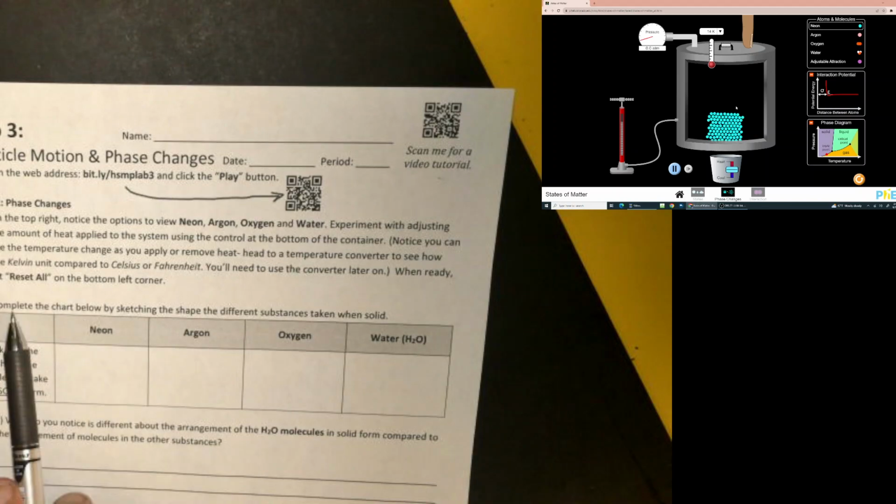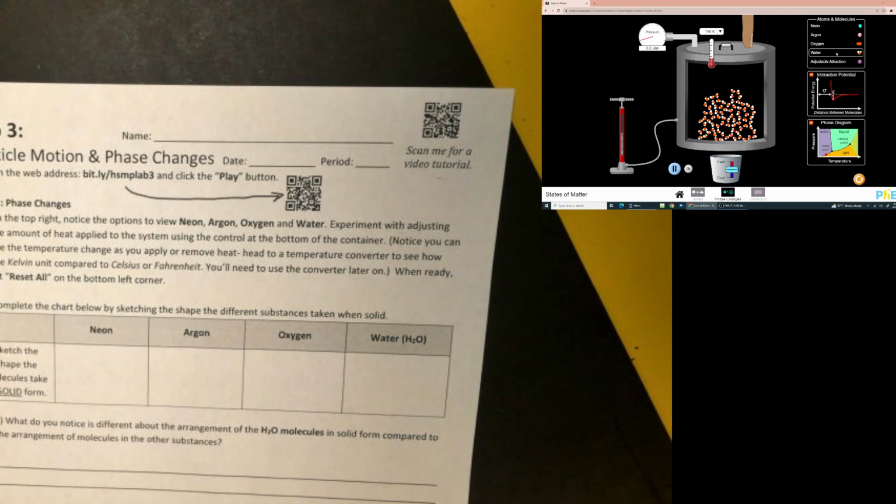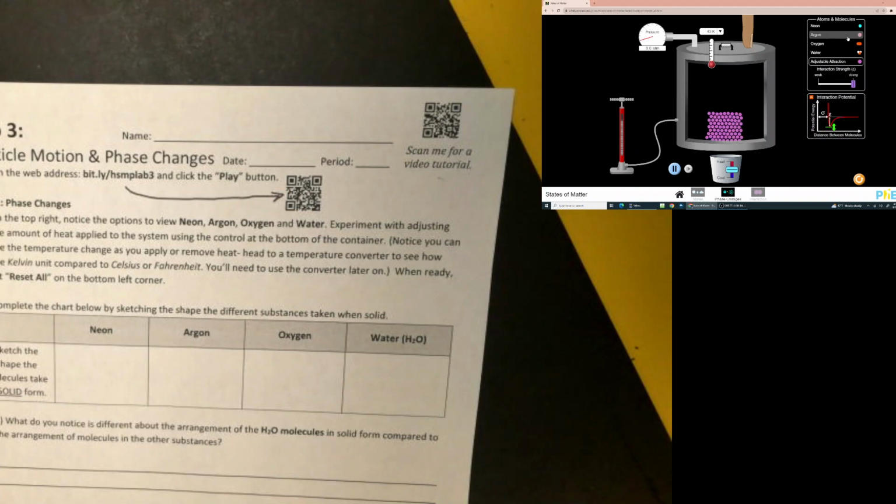It says here, complete the chart below by sketching the shape of the different substances while solid. If we look here, we've got neon, argon, oxygen, and water. Neon right now is in that crystal lattice shape where you've got a whole bunch all close to each other. The attraction between them is definitely high, strong attraction. If I were to pull the attraction down, you'd see how they start to move apart. But in this case, they have a high attraction. So how would we draw this?